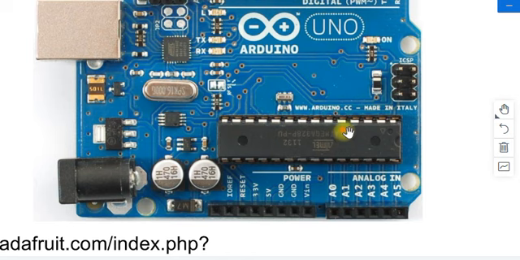So we know that the microcontroller basically performs the operation digit based, meaning 0, 1, based on that. So obviously the ADC is included inside the chip.